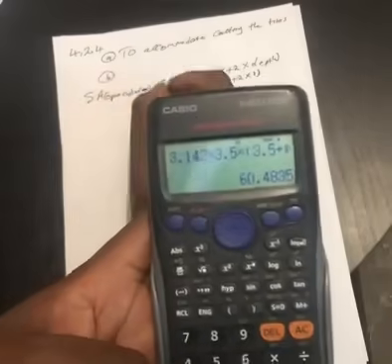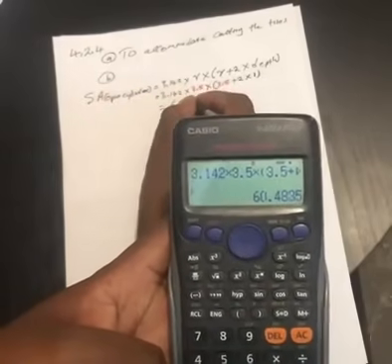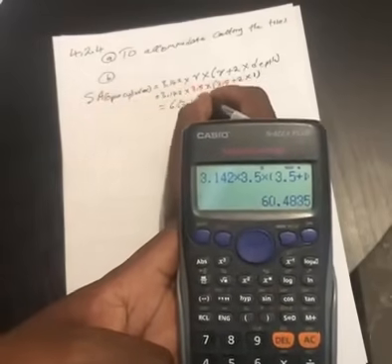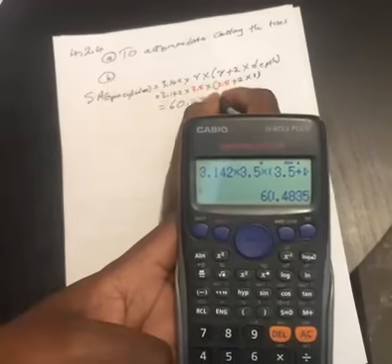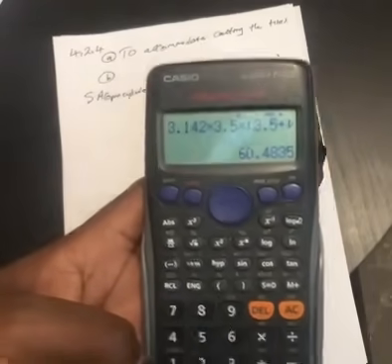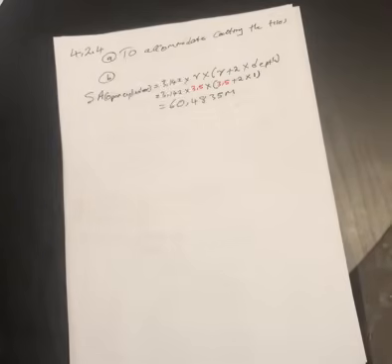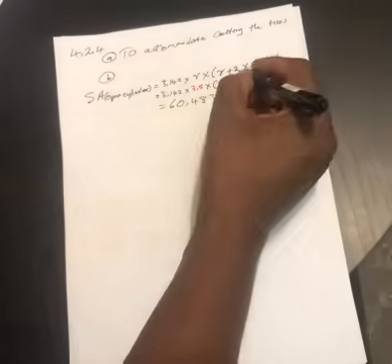Your answer is 60.4835 meters squared, because it's surface area, meters squared.